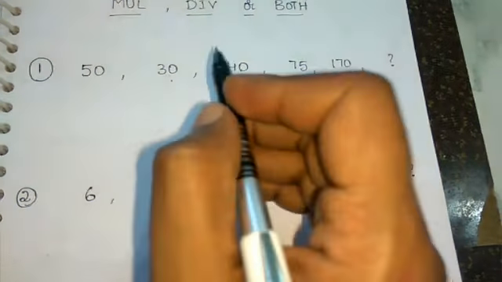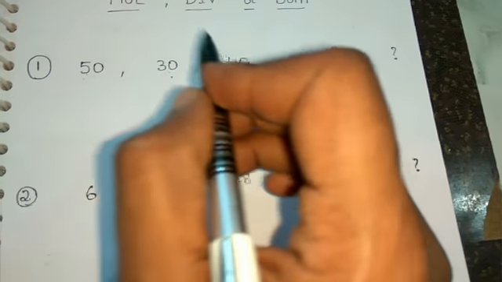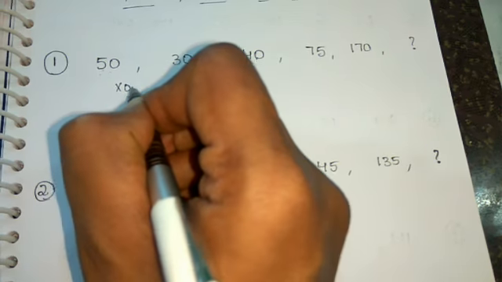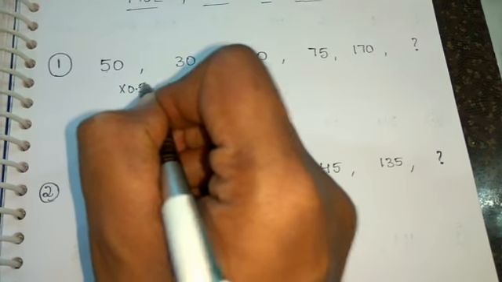Whenever the second term is near to half of the first term, then there is a possibility that this is multiplied by 0.5. 0.5 is nothing but half. So 50 into 0.5 is 25. So half of 50 is 25.